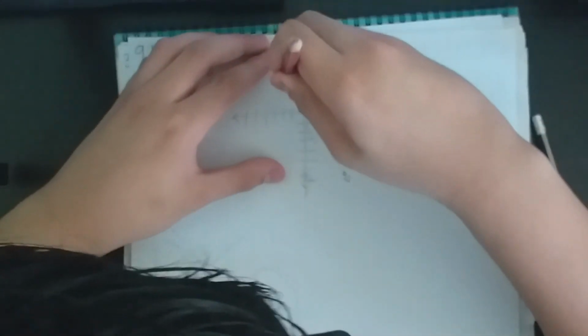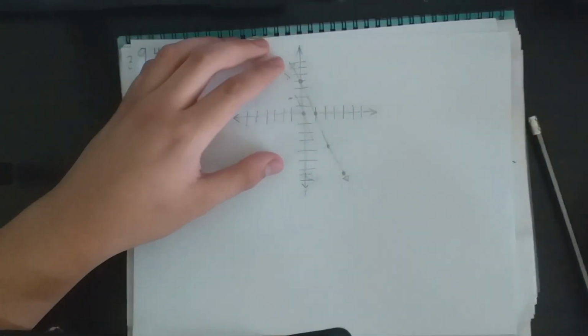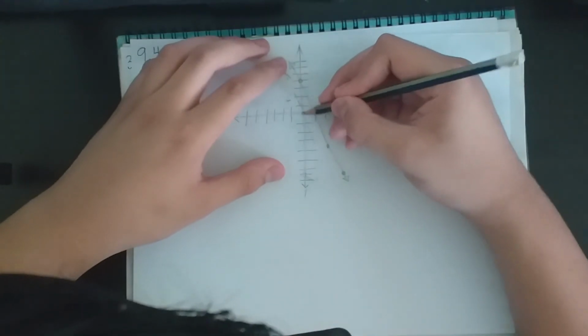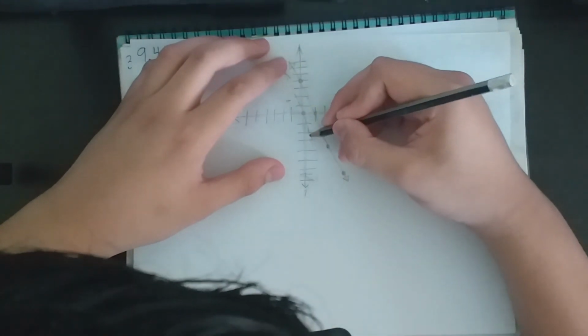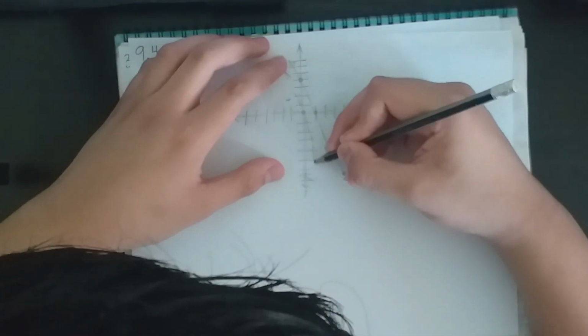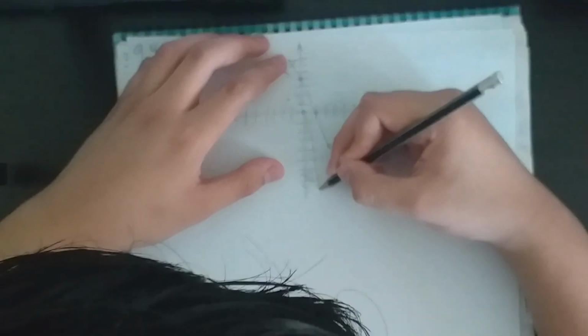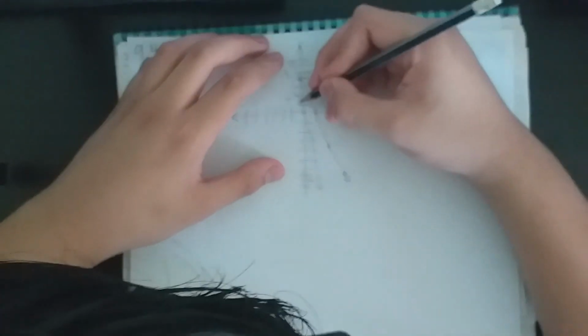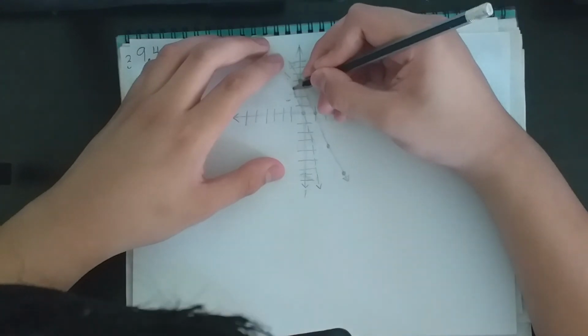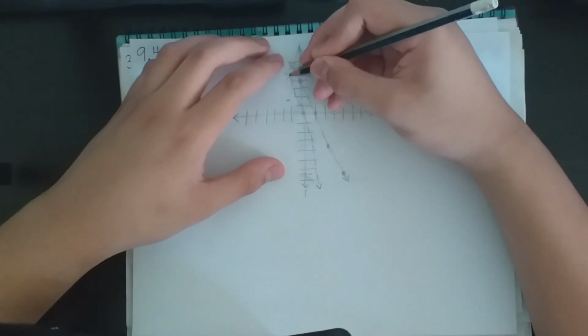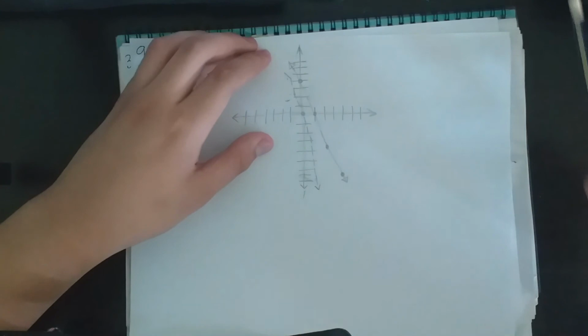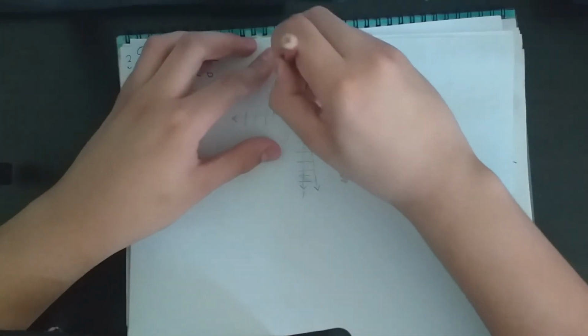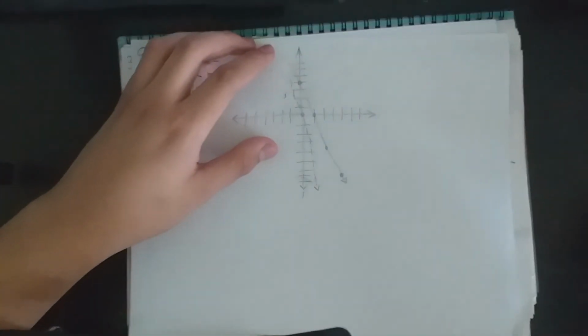Sec. Got it wrong. Got it a little bit sketched.